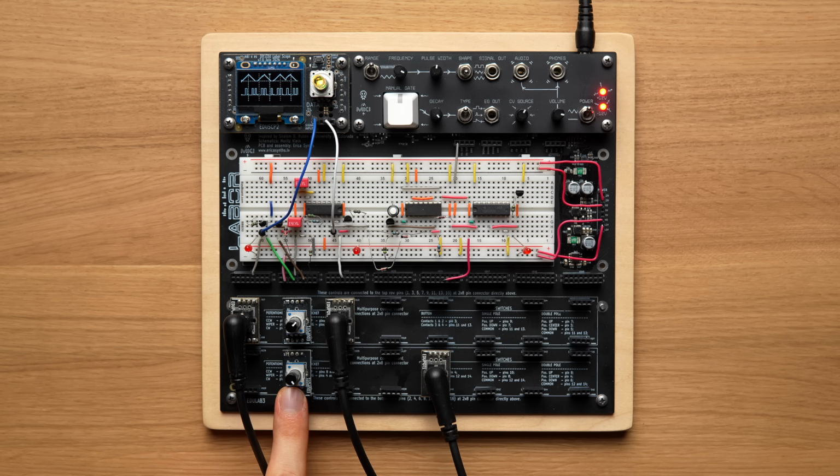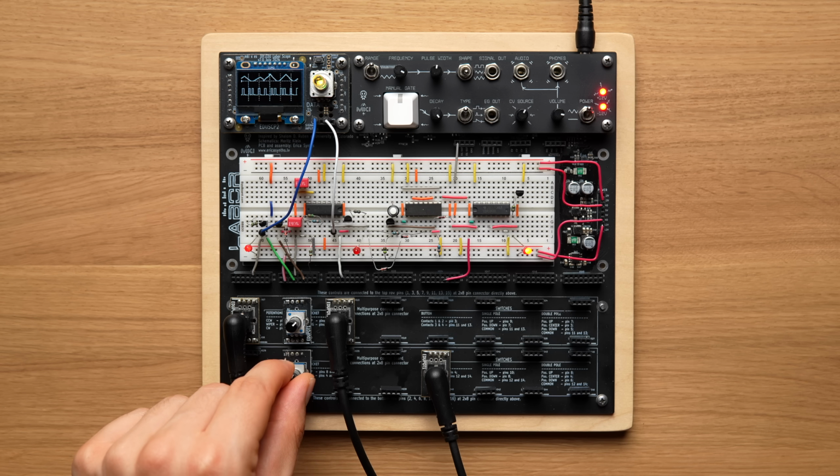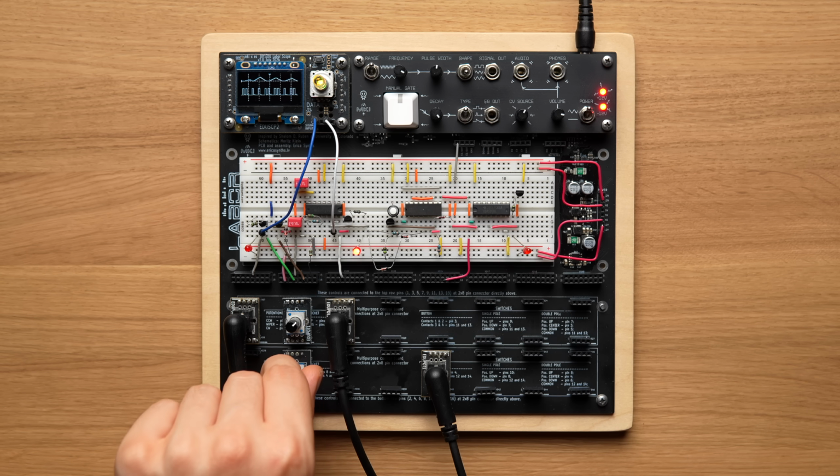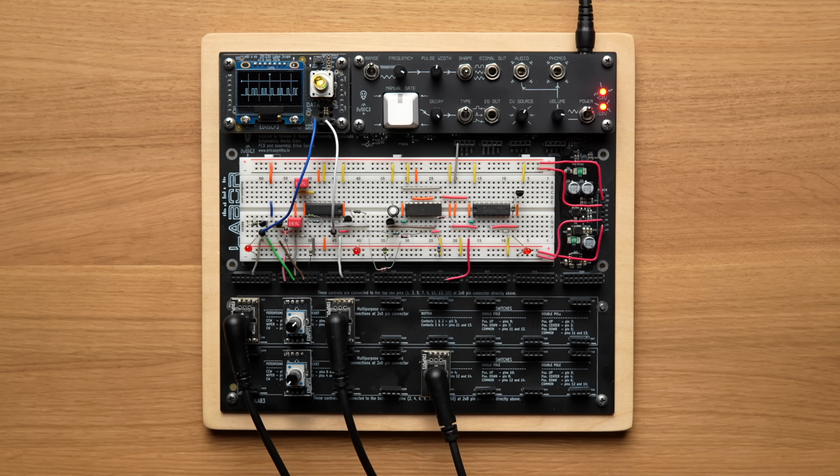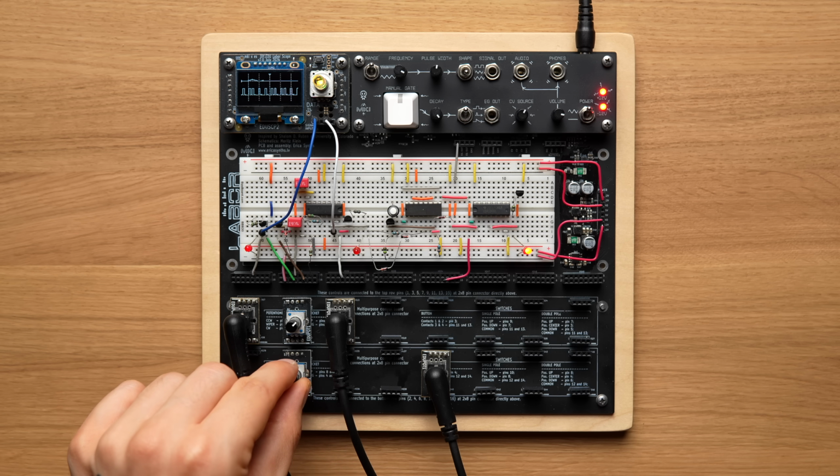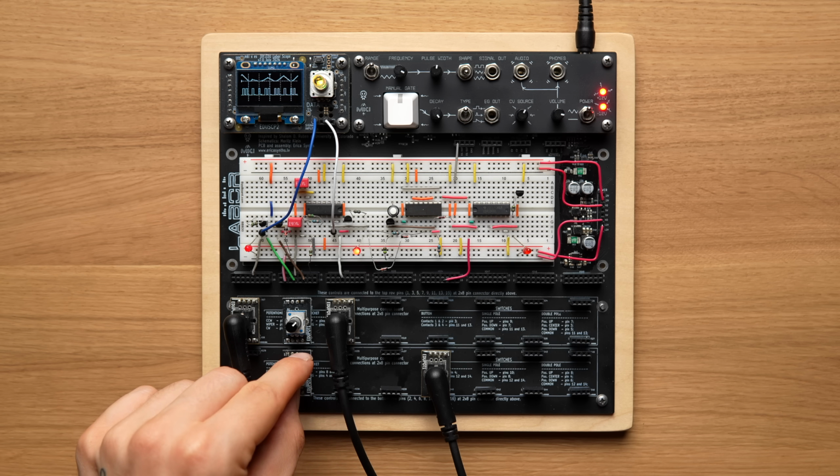As I turn the depth knob, you can hear the maximum accent level drop. At the lowest setting, the drum hits all come out at the same low-level intensity. Crank it up, and we're back to the full dynamic range. But you might have noticed something curious in how the accent pattern behaves. It's like the accents are sliding in and out of sync with the pattern itself.